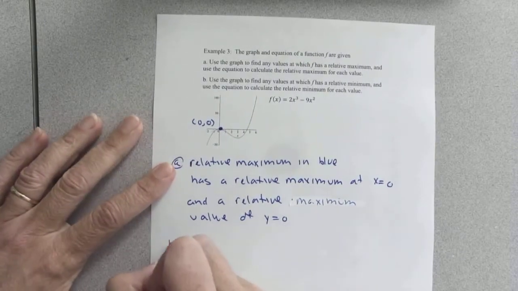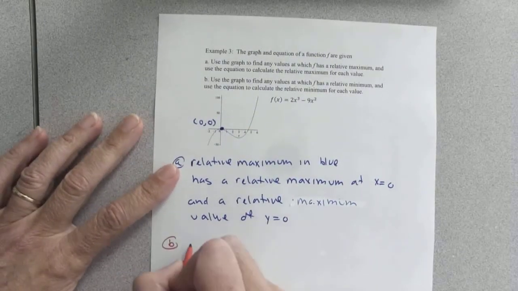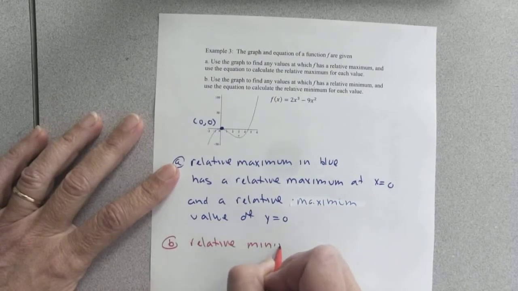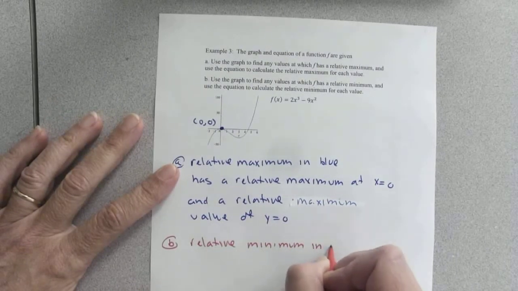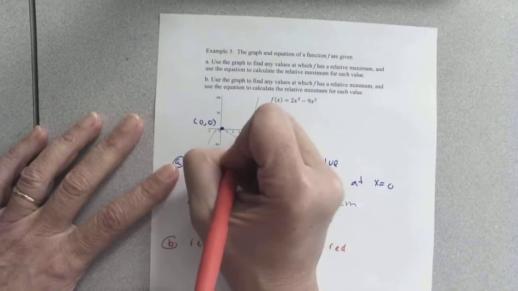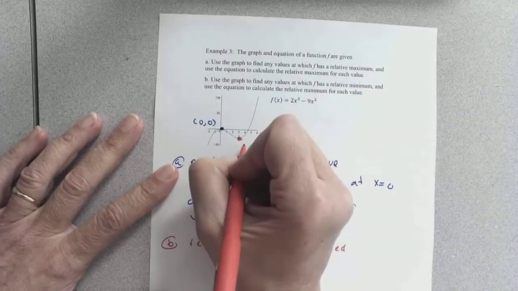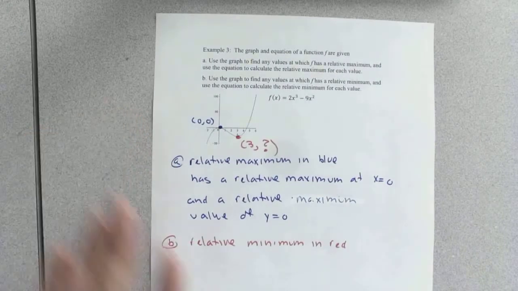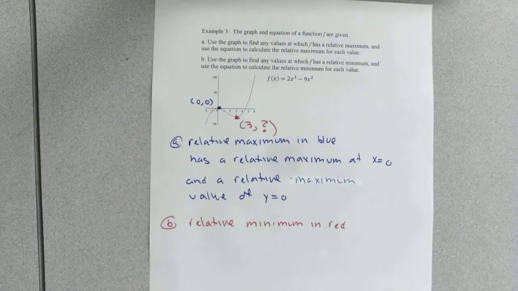But now in red, my relative minimum, in red, right there, and it looks like 3, and even if I were to zoom in on that for you, it would not be clear what the y coordinate is. Now if I were to zoom in for you, it looks like it's somewhere in the 20s.